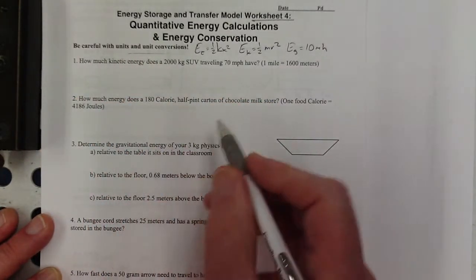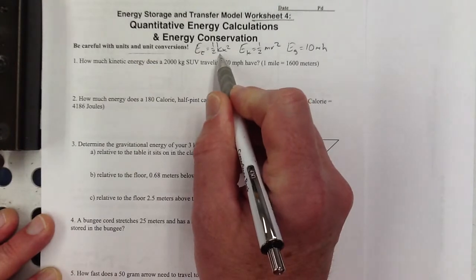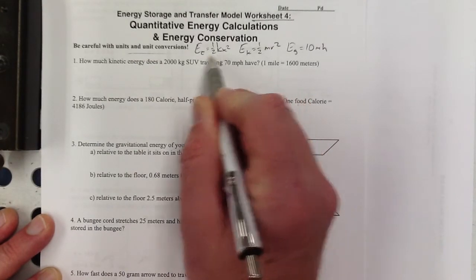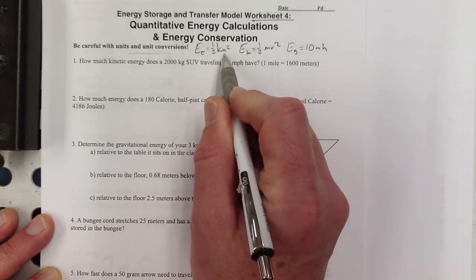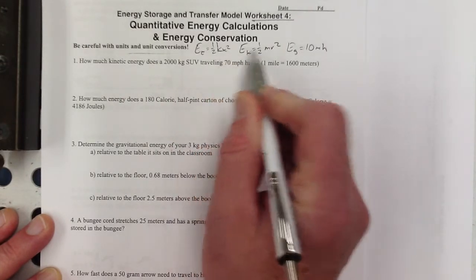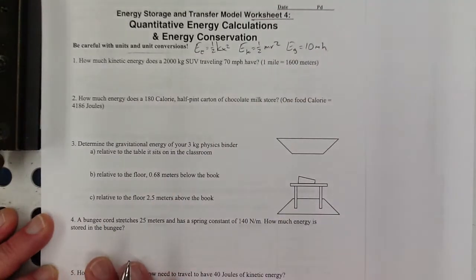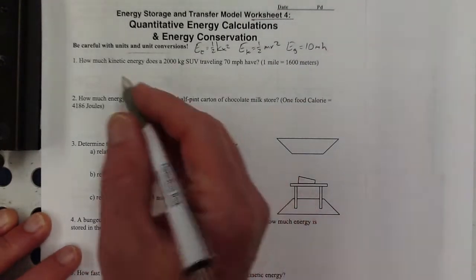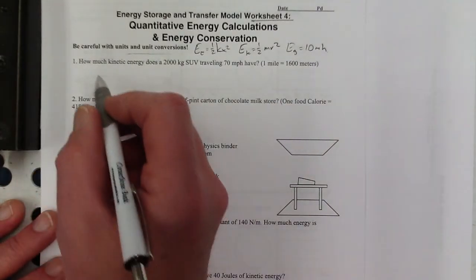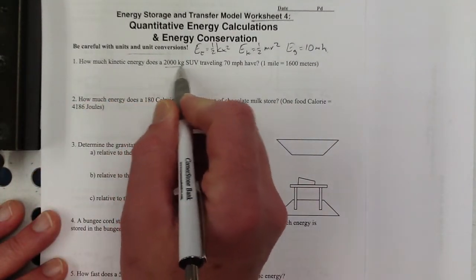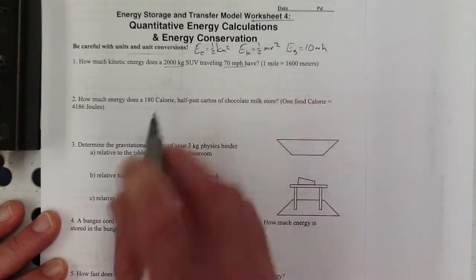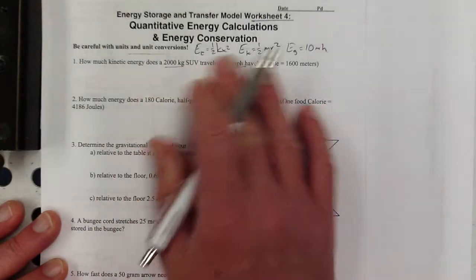Well, that's just to warn us that when we have a k, a spring constant, that's got to be in newtons per meter. Whatever displacements we have need to be in meters, mass in kilograms, velocity in meters per second, height in meters. So here, for example, right off the bat: how much kinetic energy does a 2,000 kilogram SUV traveling at 70 miles per hour have? Well, that's all fine.